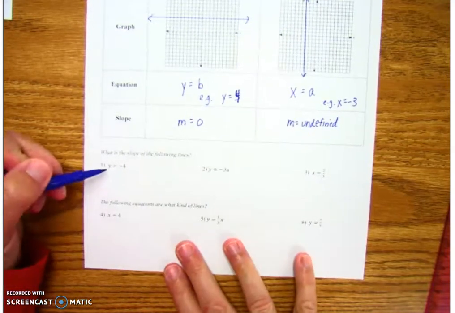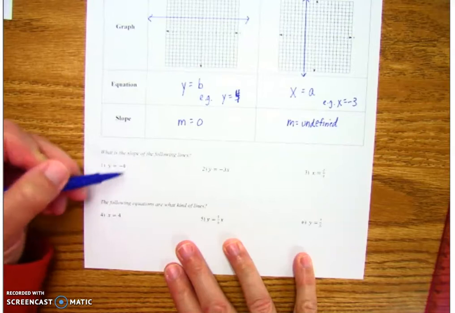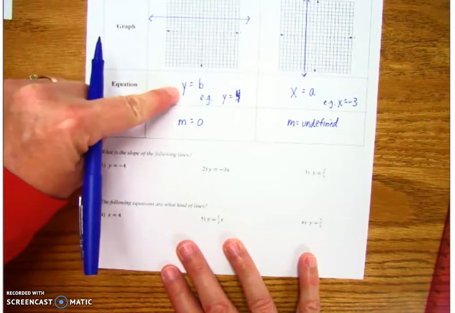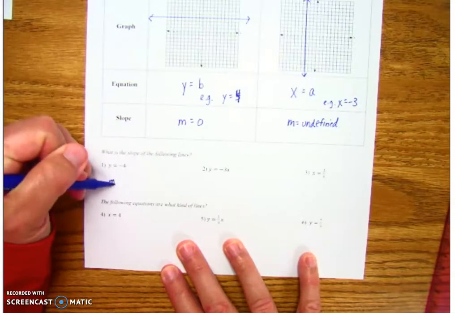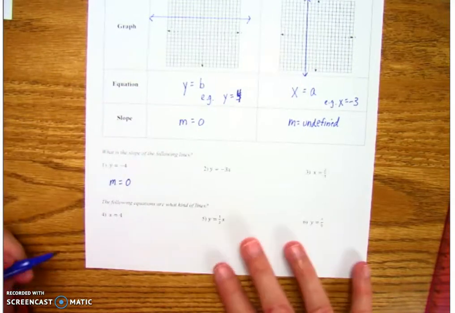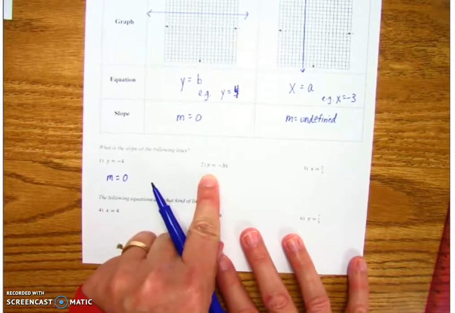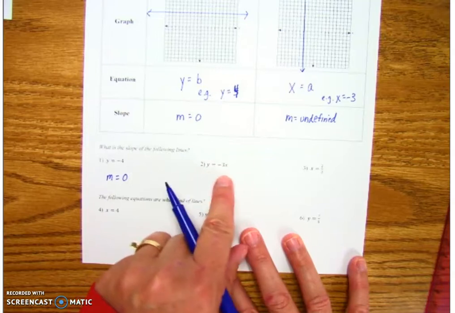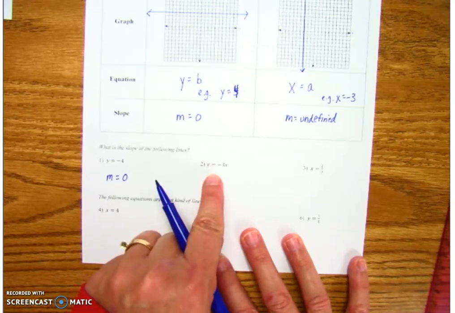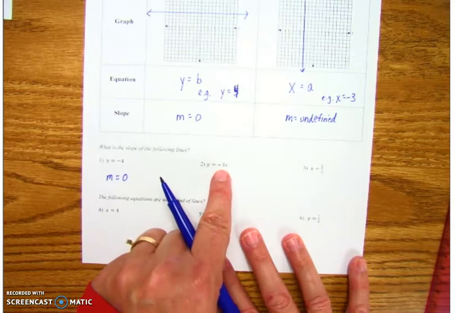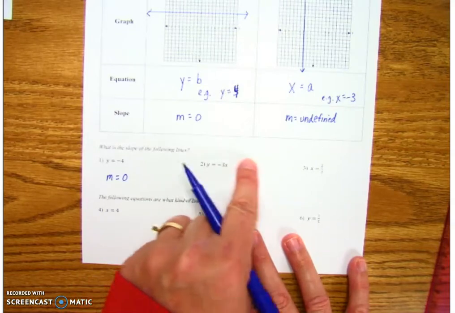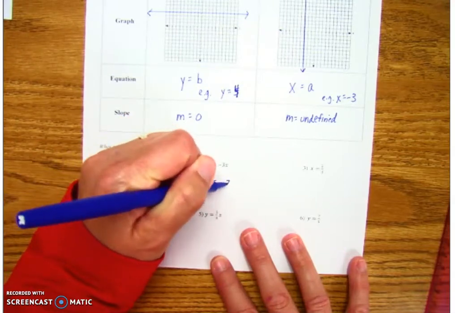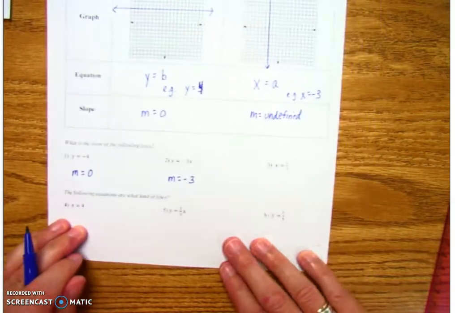In this case, you have y equals -4. Notice there's a missing variable, an x. So therefore, it has the same equation as a horizontal line, and any horizontal line has slope 0. Now this one is a review. This one has a y, has an x, so this is not a special line. This is in the y equals mx plus b form where the slope here is -3 and the y-intercept is 0, 0. So here you have to identify and recognize that the slope is -3.